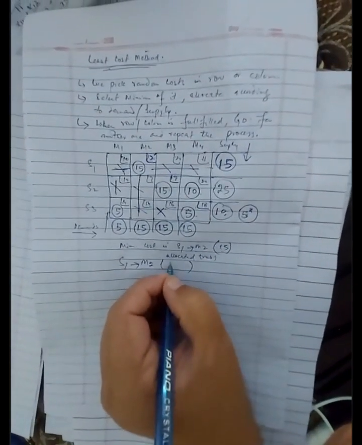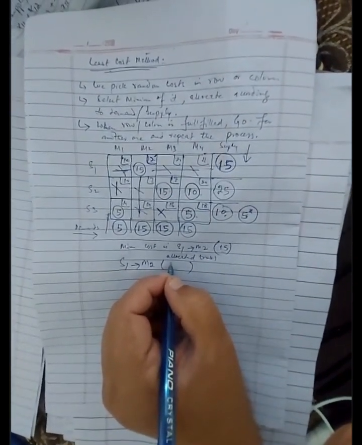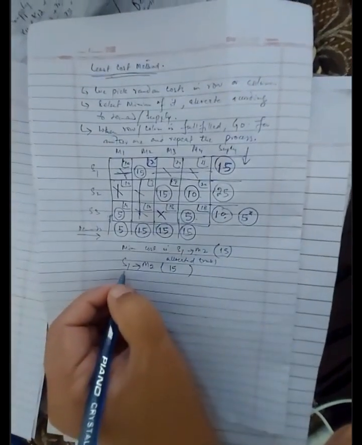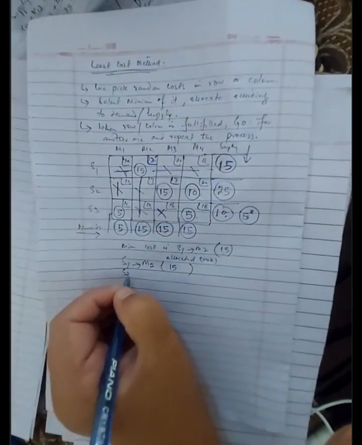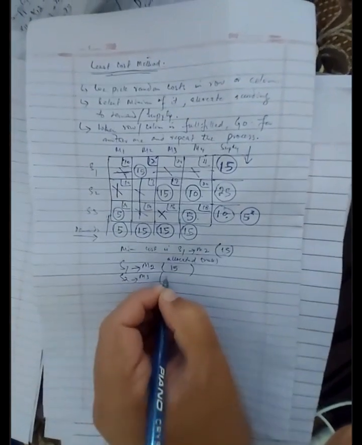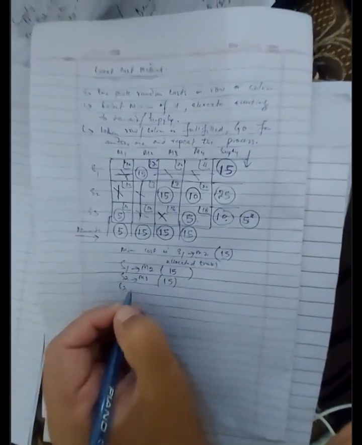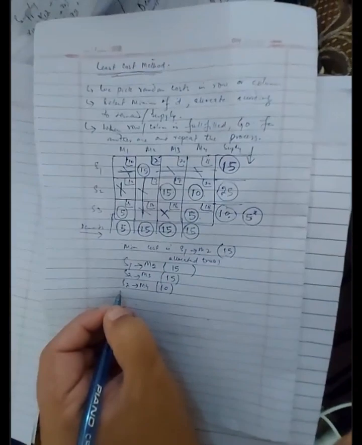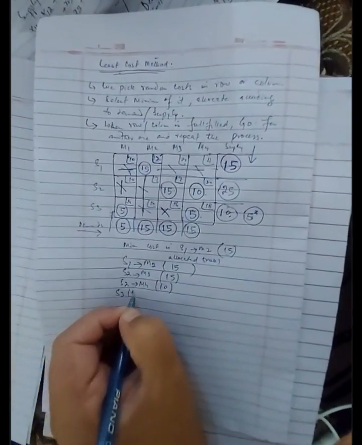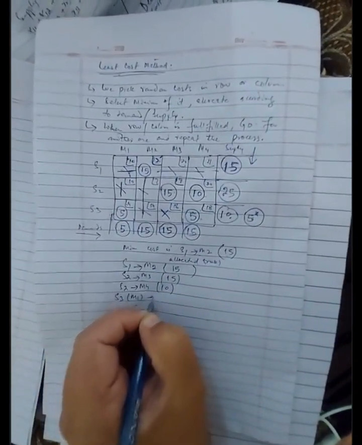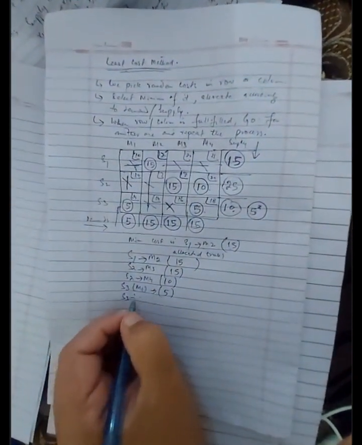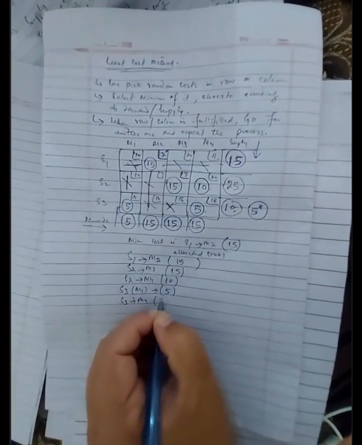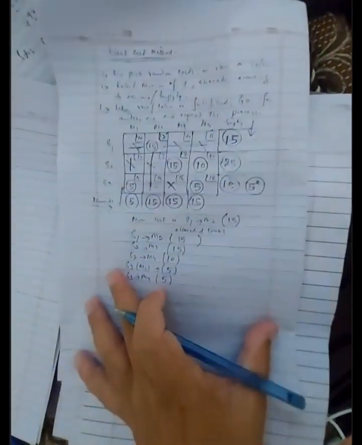Okay. So now these are the allocated trucks. From S1 to M2, we allocate 15 trucks, and from S2 to M3, we allocate 15 trucks, and from S2 to M4, we allocate 10 trucks, and from S3 to M1, we allocate 5 trucks, and from S3 to M4, we allocate 5 trucks.